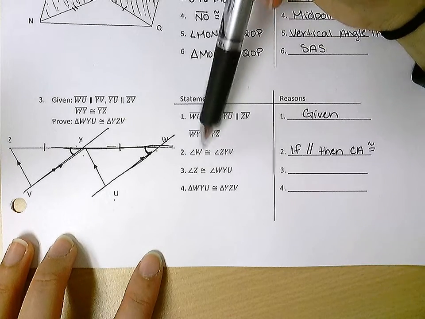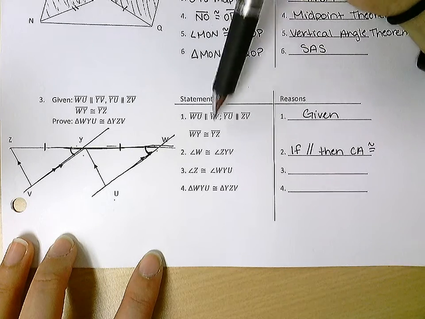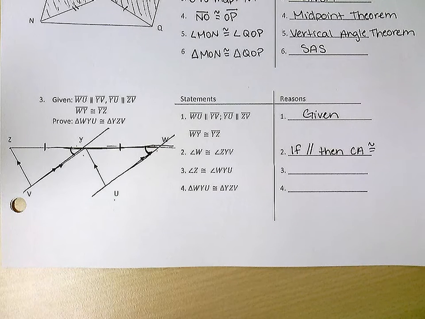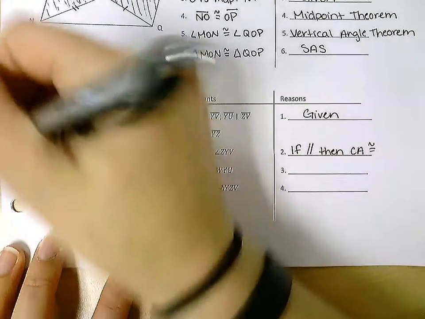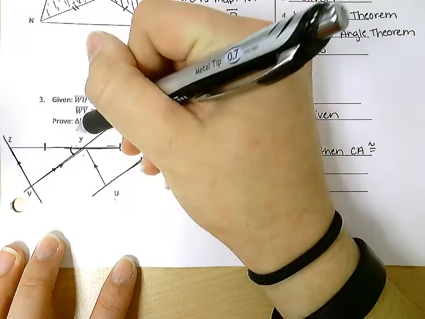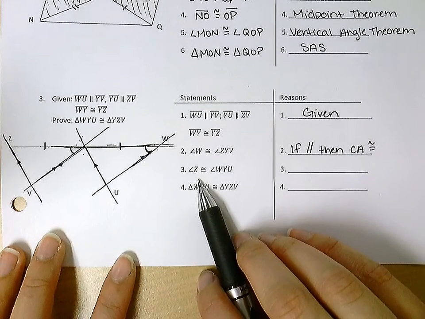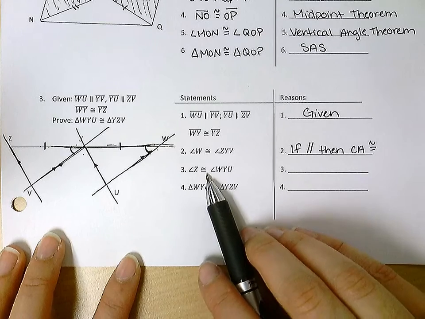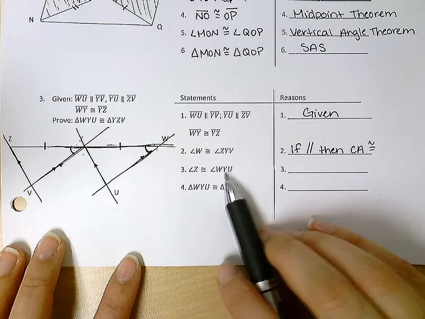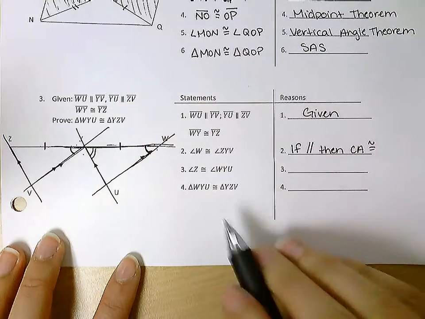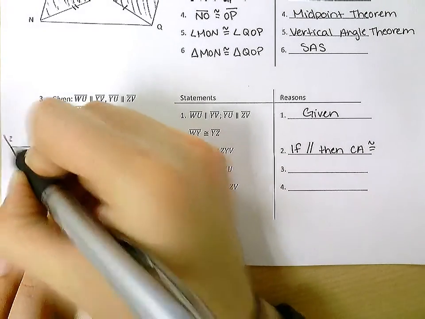All right, so I just used this part of the given. I'm going to use the other set of parallel lines now. So again, when you're given parallel lines, you have to look for congruent angles. You have to look for congruent angles with those parallel lines. So here, my parallel lines. And it's saying in my statement that angle Z is congruent to angle WYU. So WYU is right here, and angle Z is right here.